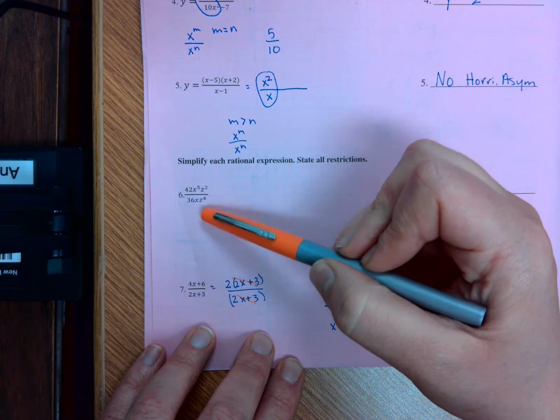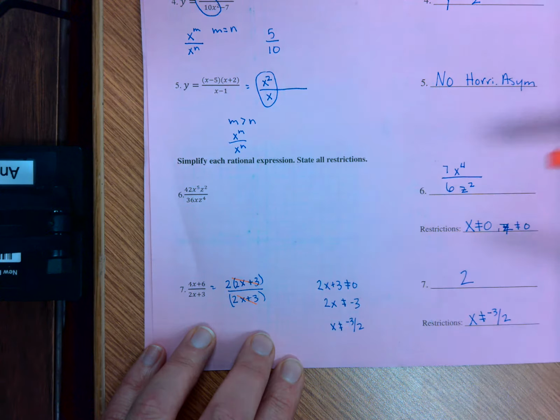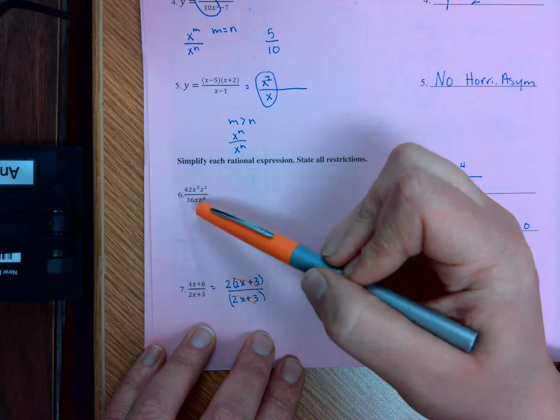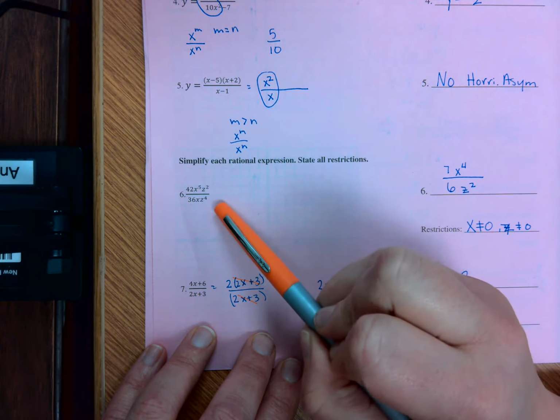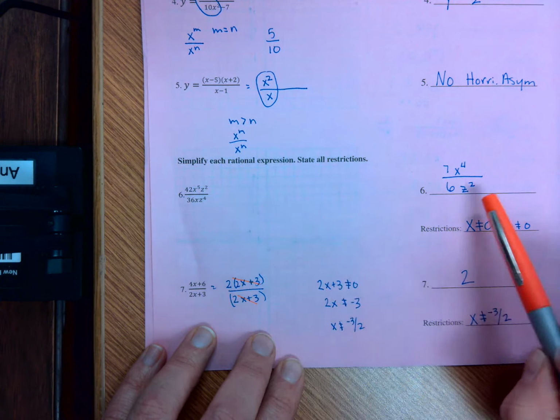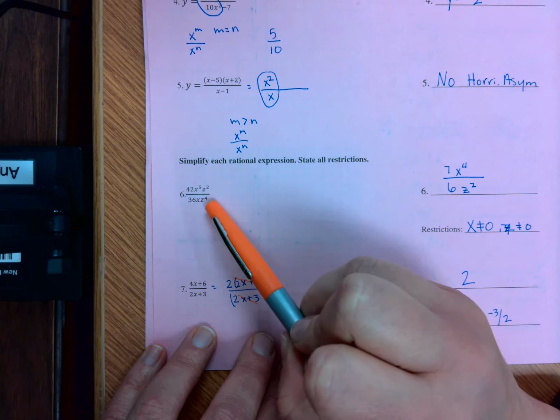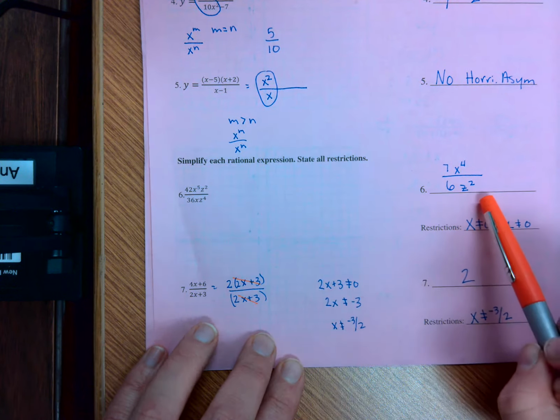When I look at my x's, there's more x's on top. So I'm going to have my x on top. 5 take away 1 is going to give me 4. My z's, there's more on bottom. So I'm going to put my z on bottom. And then 4 take away 2 gives me 2.